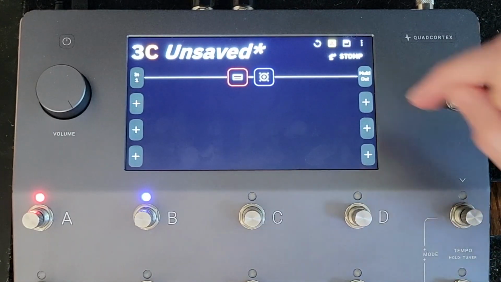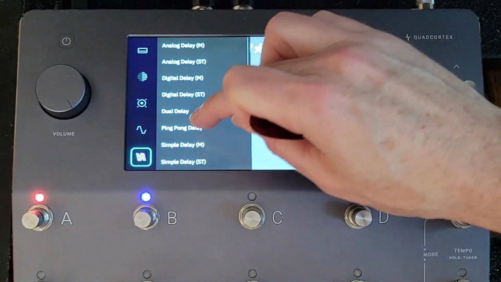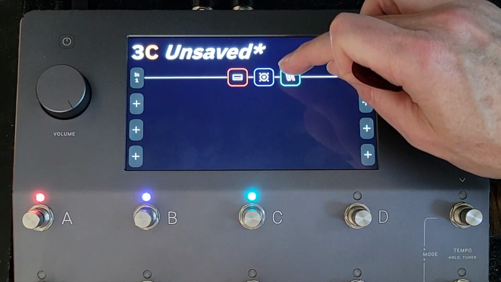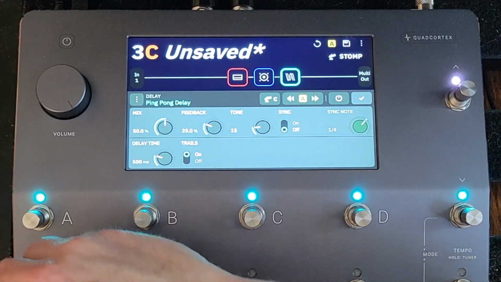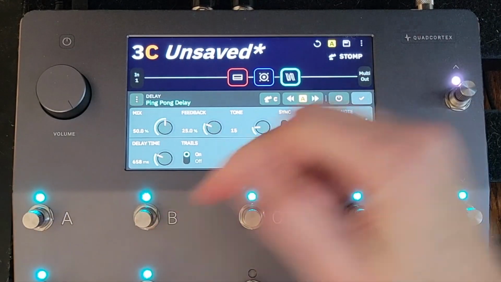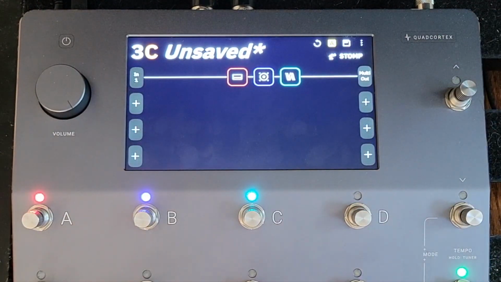All right, so let's put in a stereo effect. And for this demo, I'm going to use a ping pong delay because it's very easy to hear the stereo effect of it. So we're going to turn the sync off. We'll turn the delay time up a little bit so we can hear the effect. And if I do that and I hit a note, you should hear that the delay is ping-ponging back and forth between left and right, because that's a stereo effect.